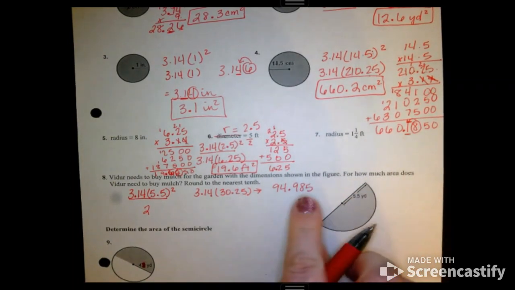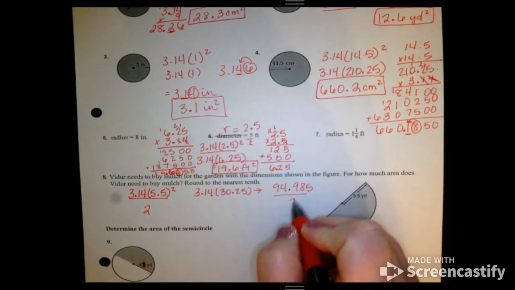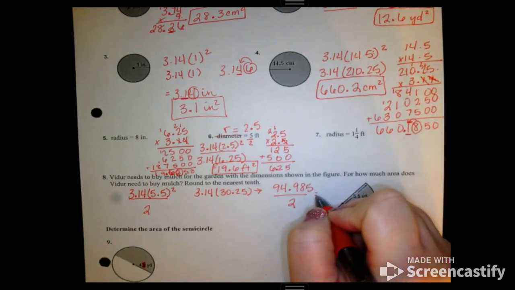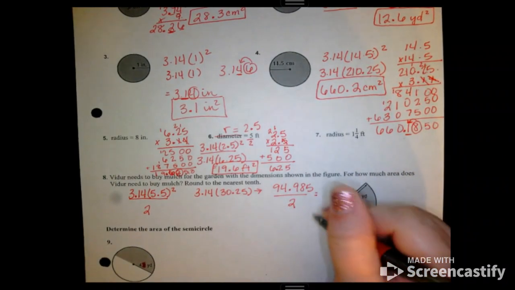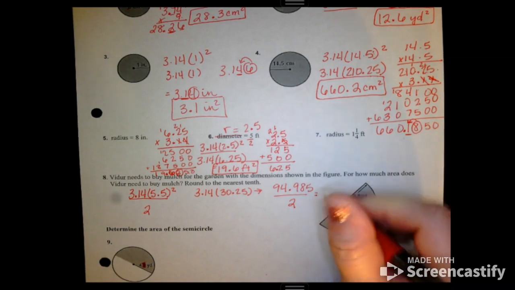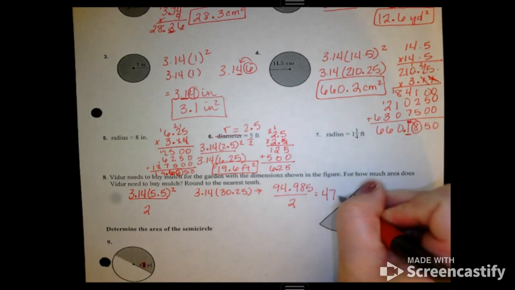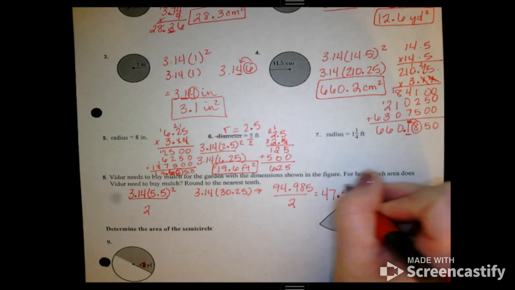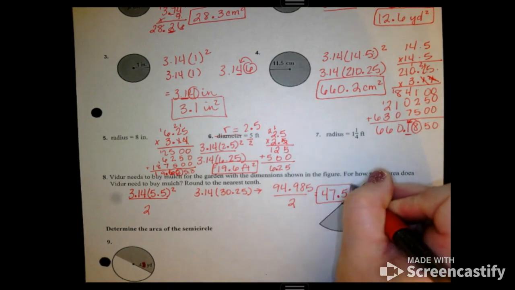So what did I have to do after that? Divide by 2. 47.492. Okay, so that would round to 47.5.